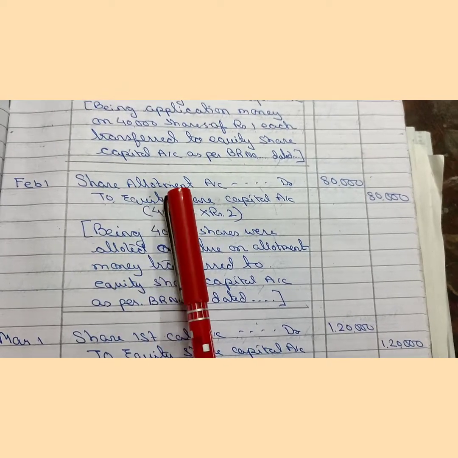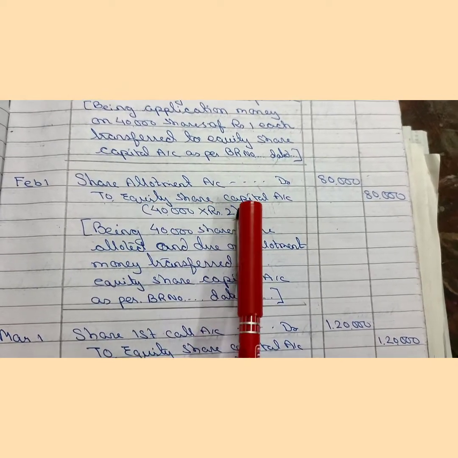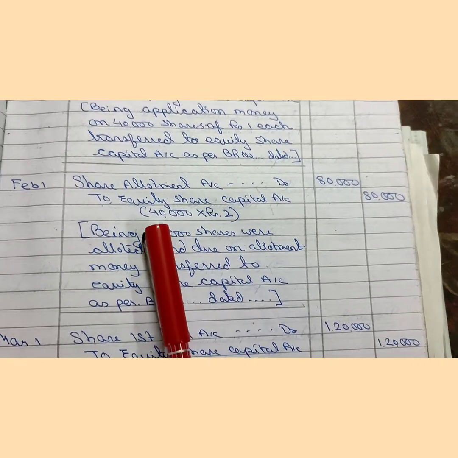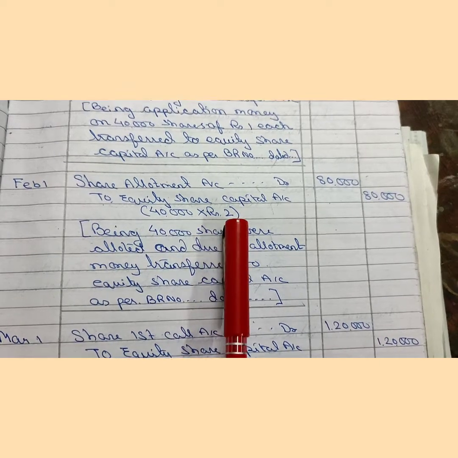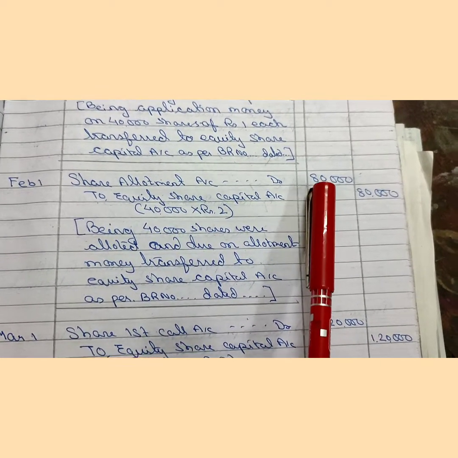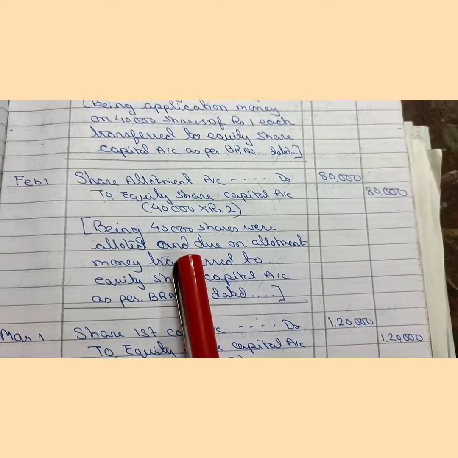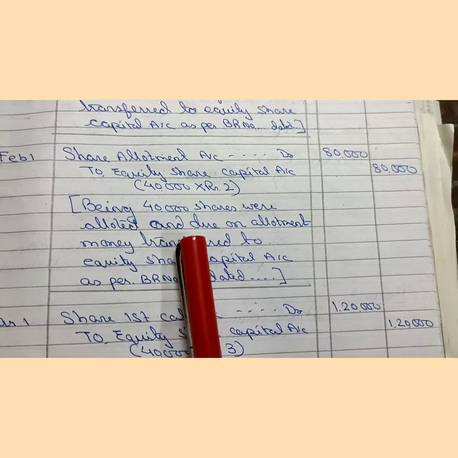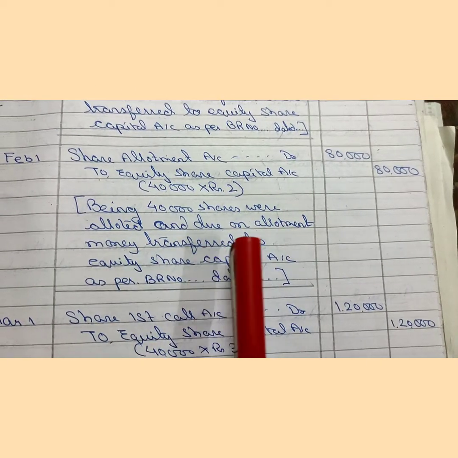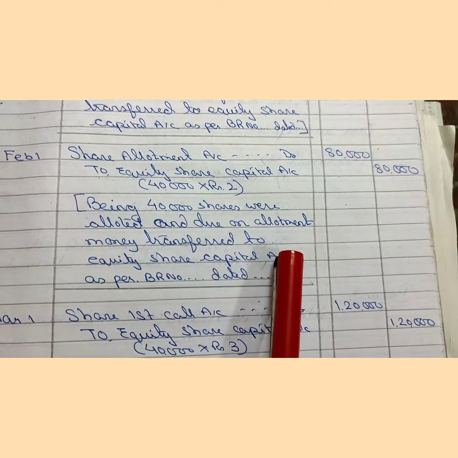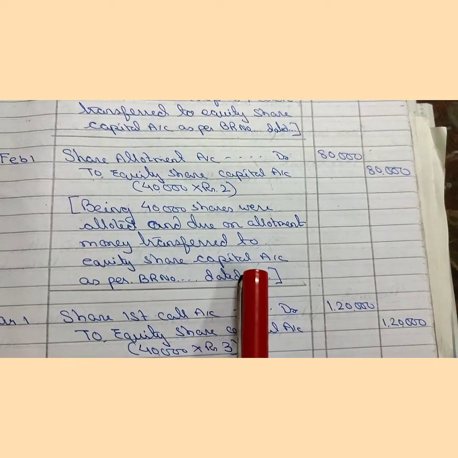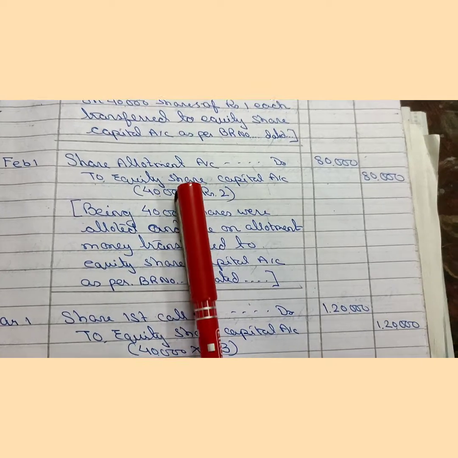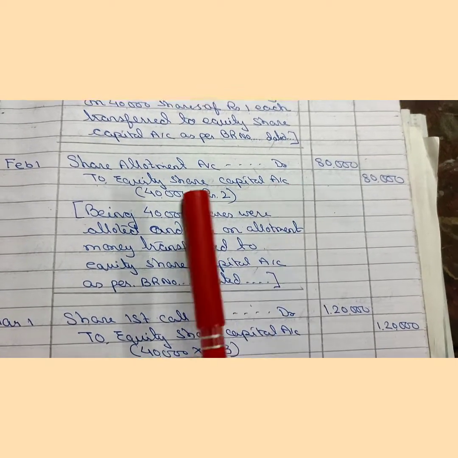That is share allotment account debit to equity share capital account, and the amount is rupees 2 per share. So 40,000 shares multiplied by rupees 2, so total due allotment money is 80,000. Narration is: being 40,000 shares were allotted and due on allotment money transferred to equity share capital account as per beer number dated. Now due on allotment money is also made here.